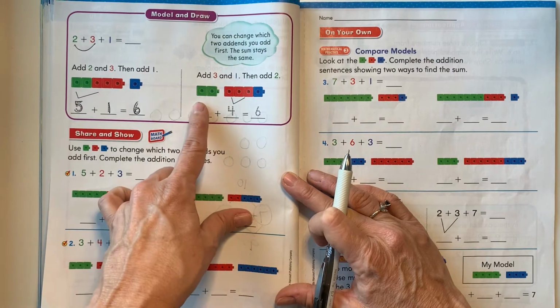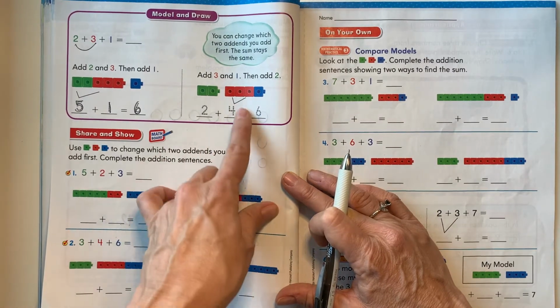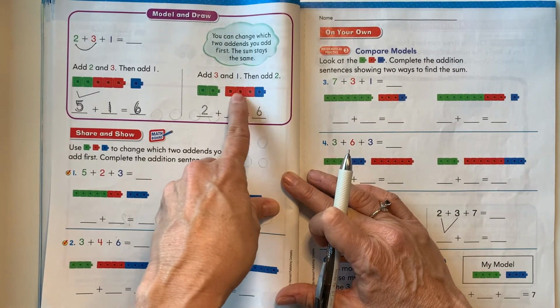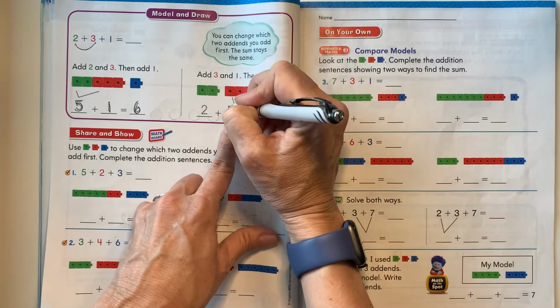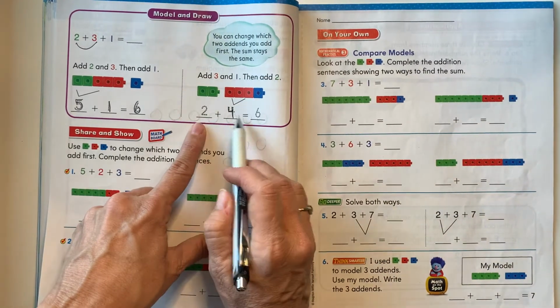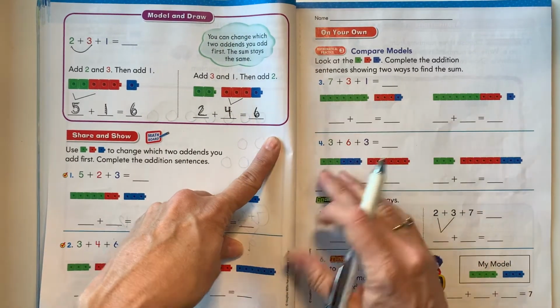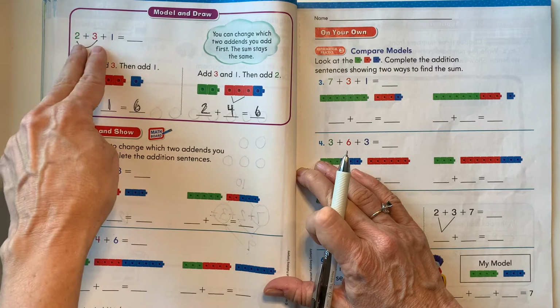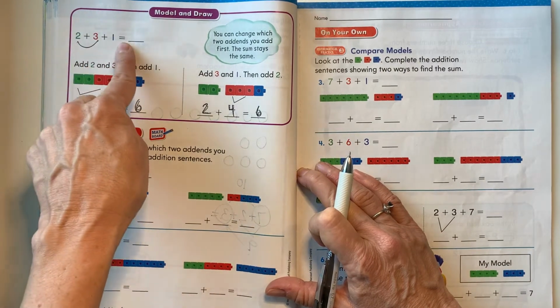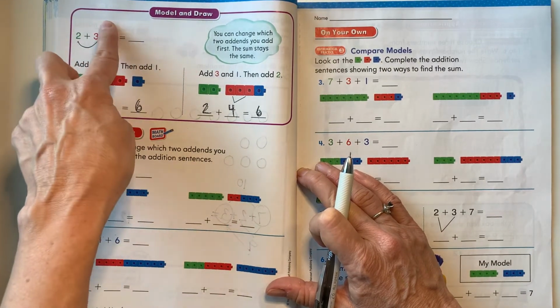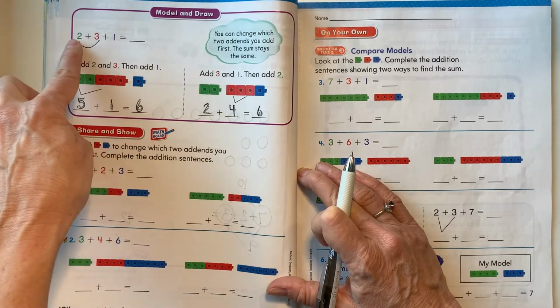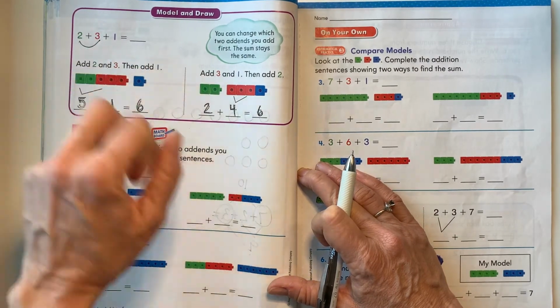So if you don't want to add 2 plus 3, you could instead add 3 plus 1, which becomes 4. And then you could add the 2 to the 4 and make 6. It does not matter which 2 you add. You could add 2 and 3 first and add it to 1. You could add 3 and 1 first and add it to 2. You could add 2 and 1 first and make it a doubles fact, right?